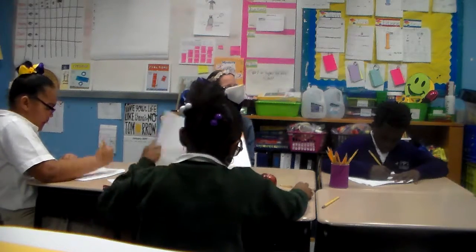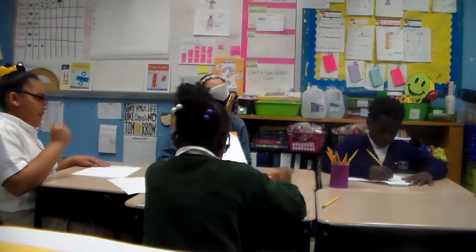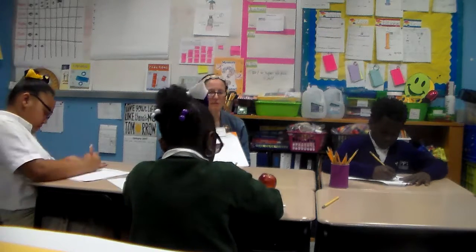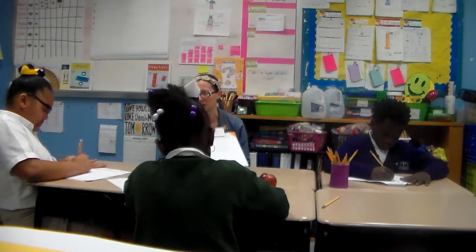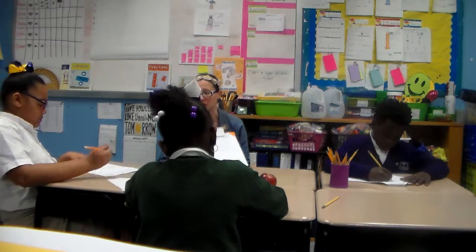You say, C. Elswan, you're doing a great job now at making your rectangles neat and partitioned equally. Because remember, when we draw nice, neat pictures, it's easier for us to go back and read our work.